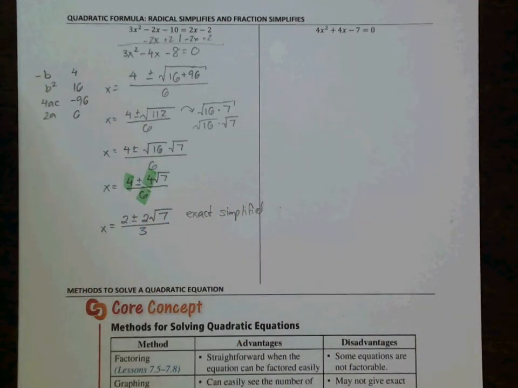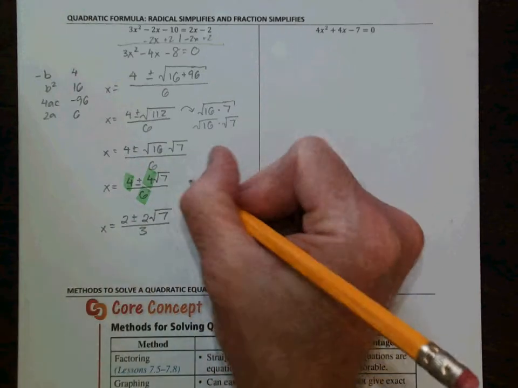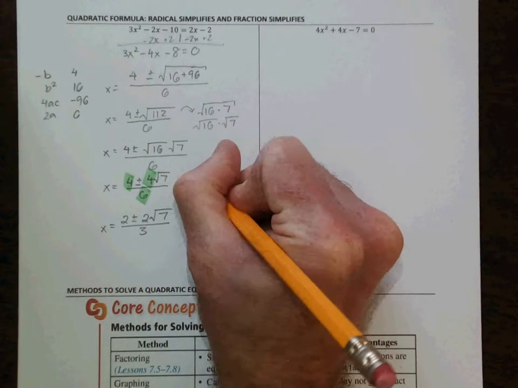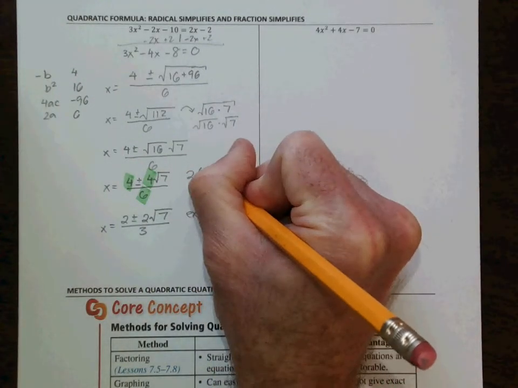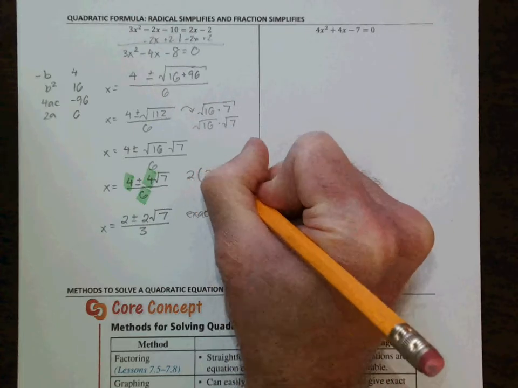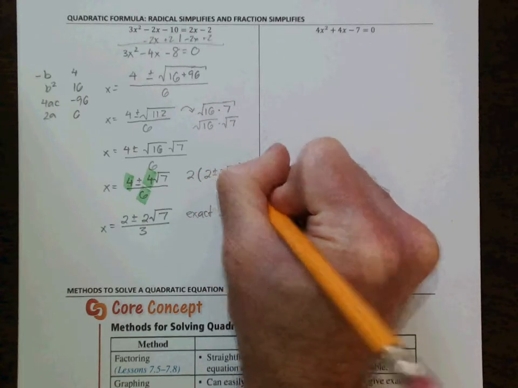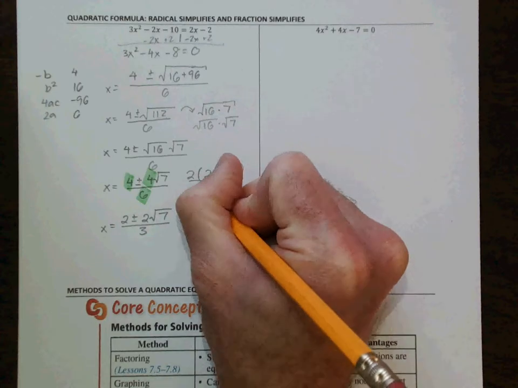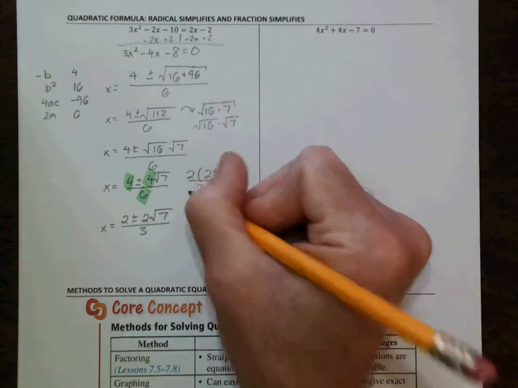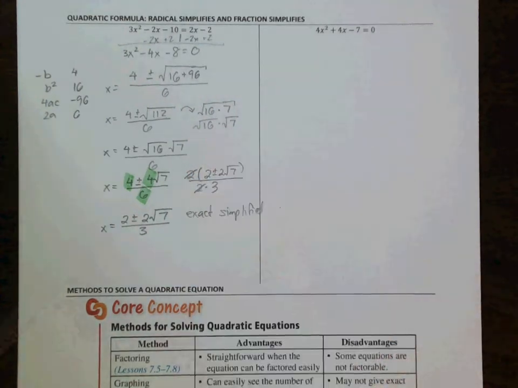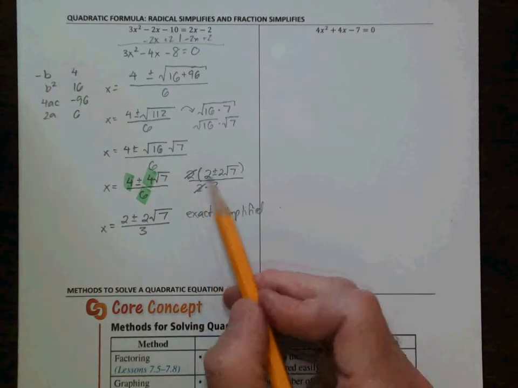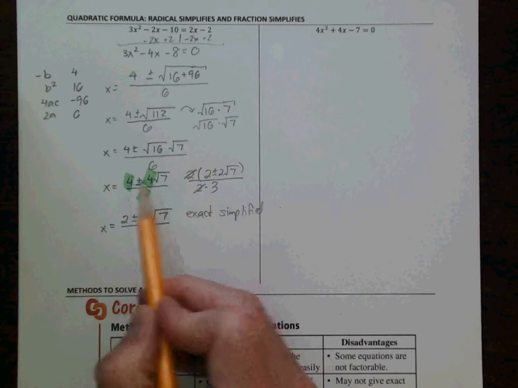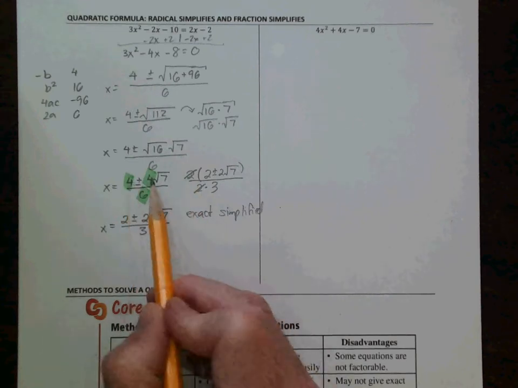Now, what's actually happening here, and usually not shown, is you factor out a 2 from the top. So you'll get 2 times the quantity 2 plus or minus 2 square root of 7. And then you rewrite 6 as 2 times 3, and in a fraction, you can cancel a common factor from the numerator and denominator. But you have to realize both of these have to be divisible by that 2.